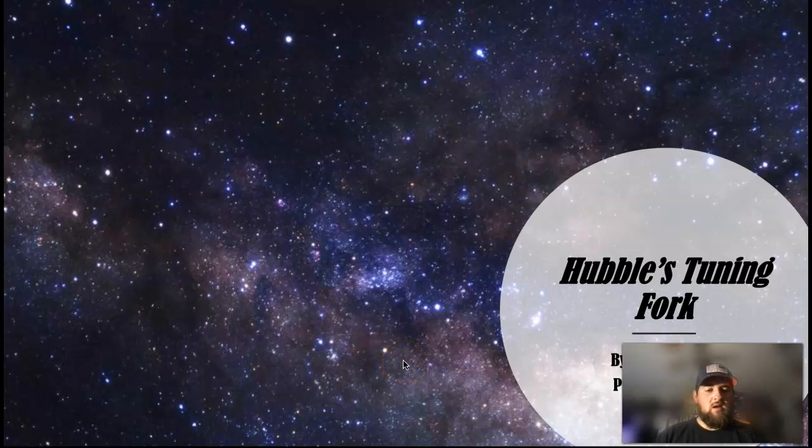Hubble's Tuning Fork by Garrett Mason, Stars and Galaxies.